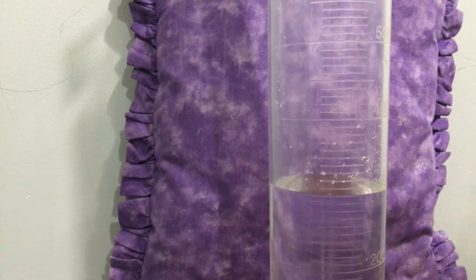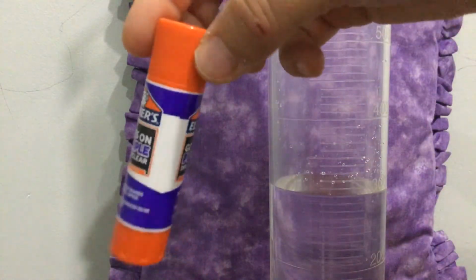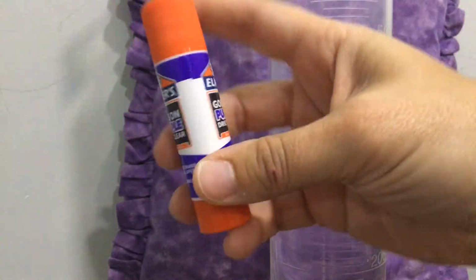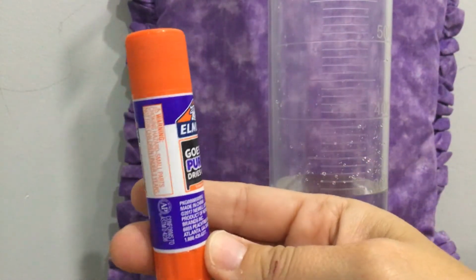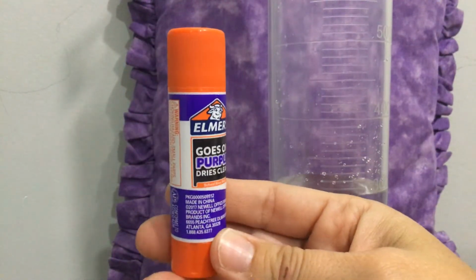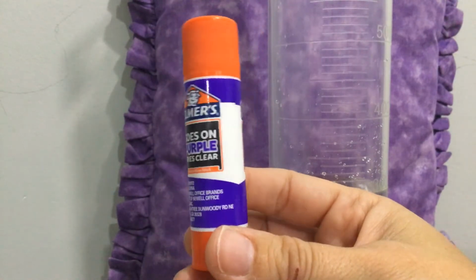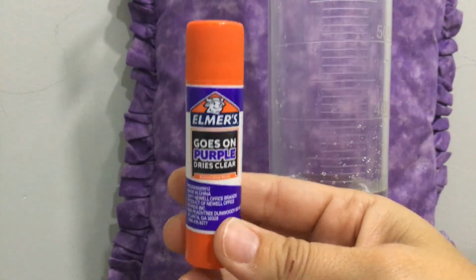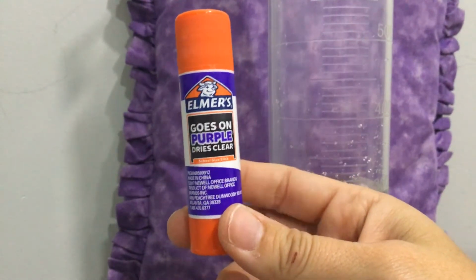Then we are going to use a glue stick. It is not a fat one. It is one of the skinnier ones, like the normal one that you would normally see. Go ahead and put a glue stick and then estimate what you think the volume will be in milliliters.